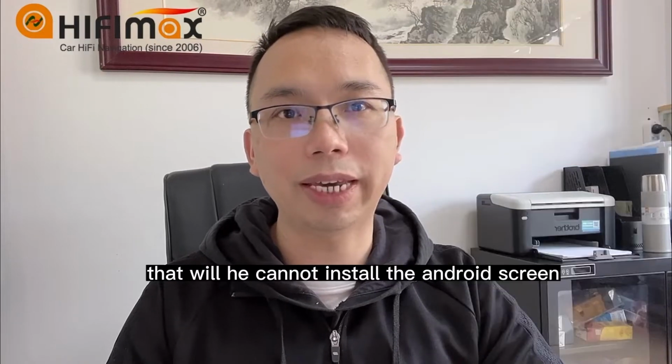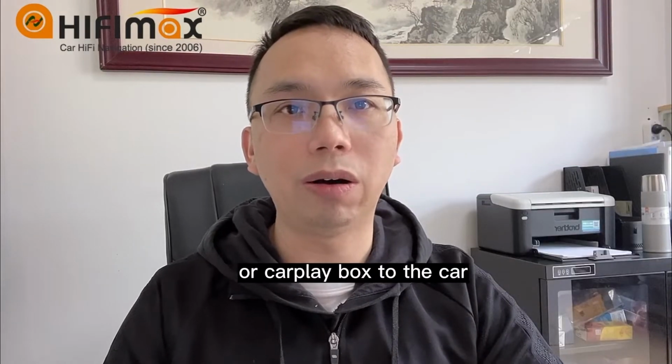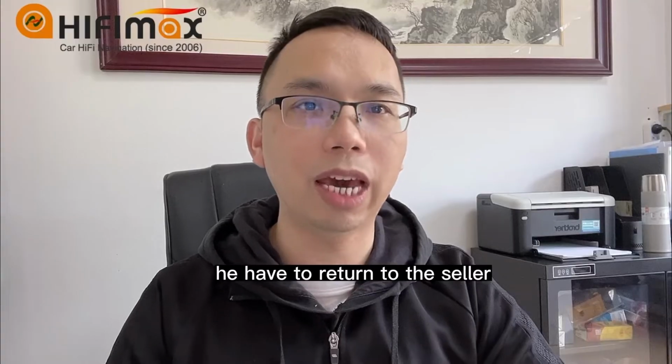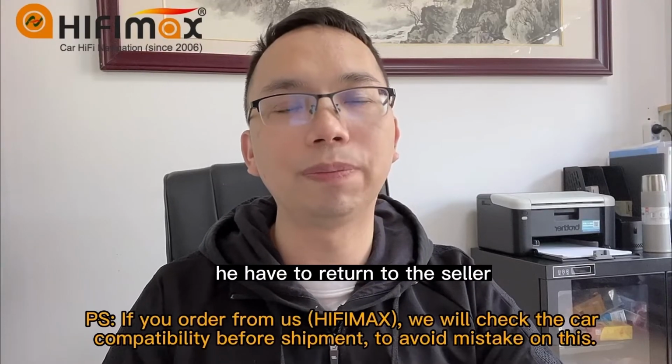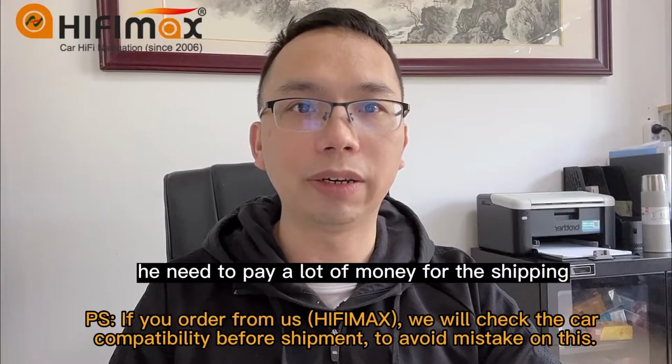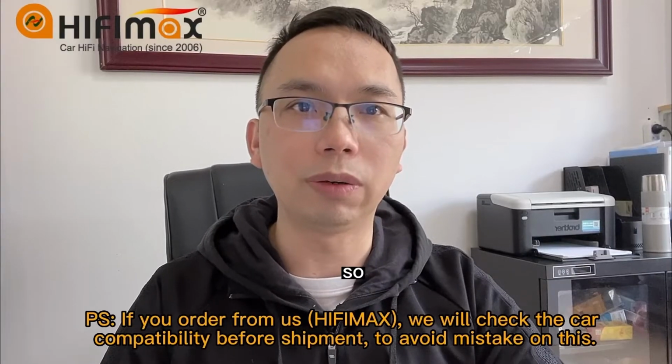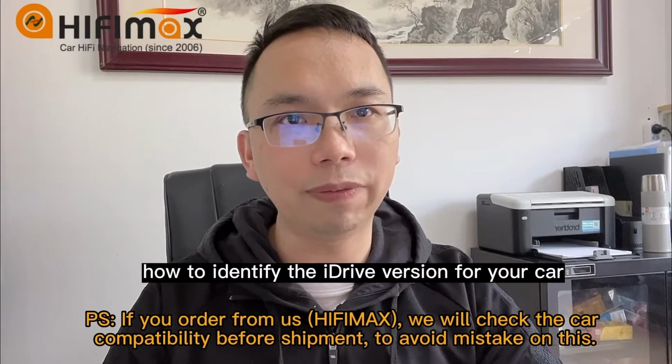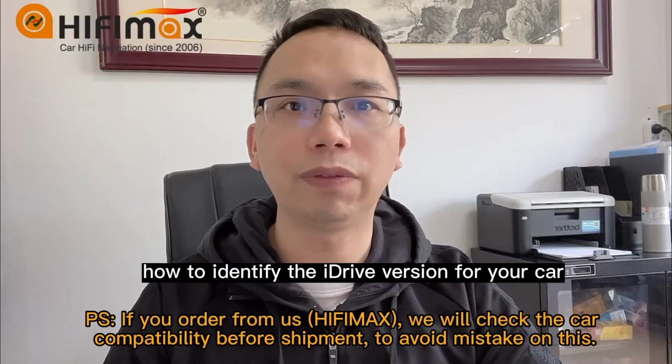That way, they cannot install the Android screen or CarPlay box in the car. They have to return it to the seller. They need to pay a lot of money for the shipping. So, how do you identify the iDrive version of your car?